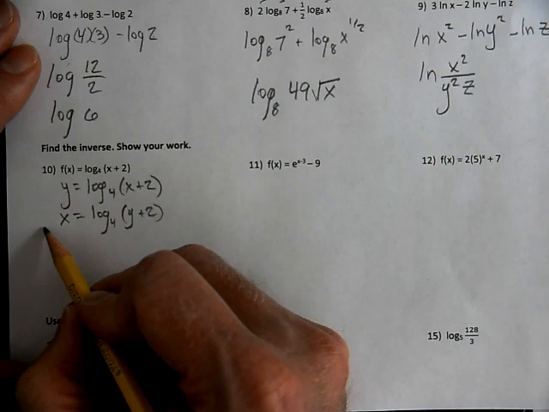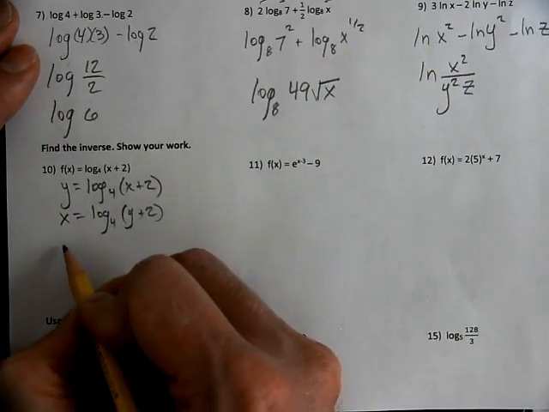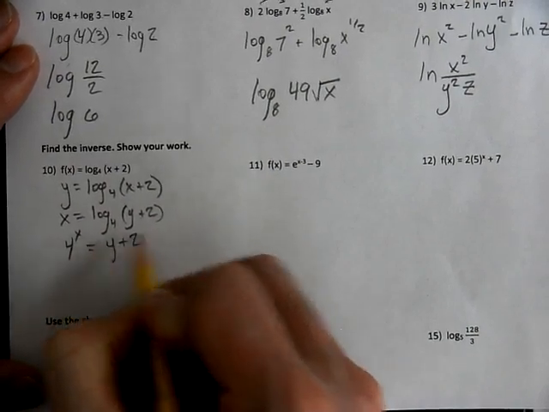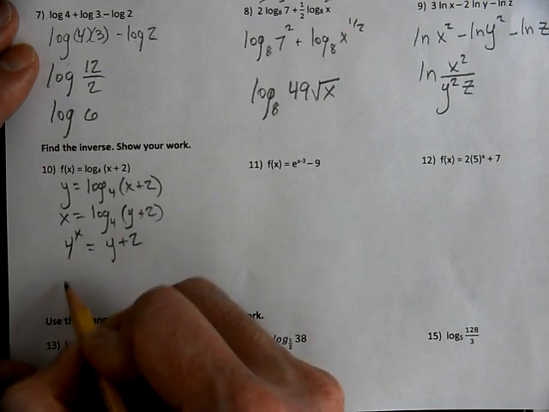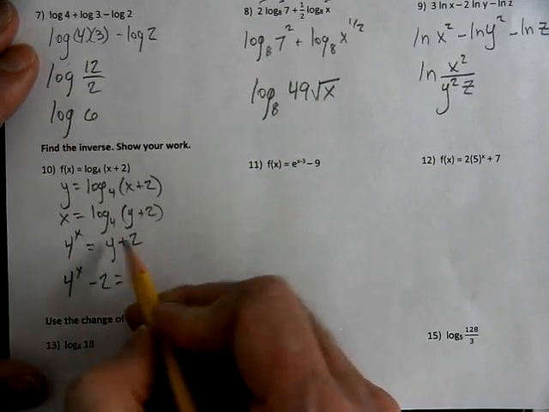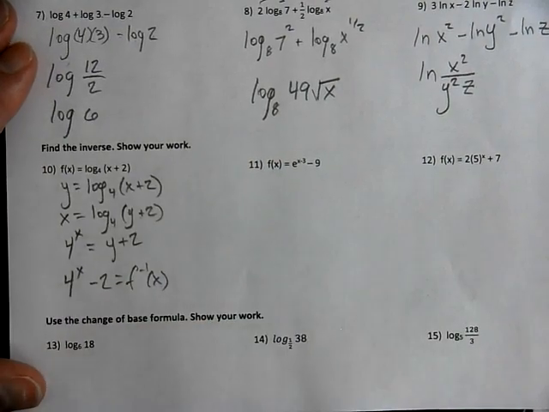So 4 to what power equals y plus 2? Then we subtract the 2 across, and we should write our final answer as f inverse of x.